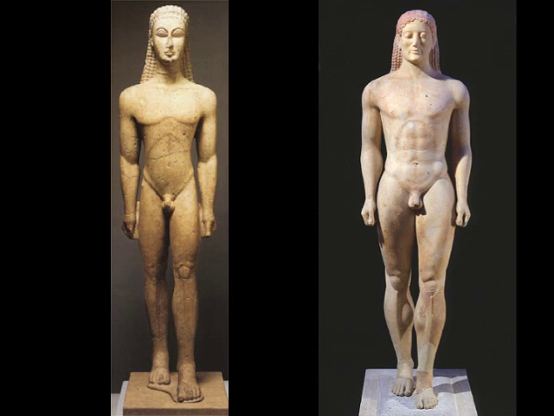But on the left-hand side, in this earlier version, we can see how close this is to the Egyptian canon, for example. But on the right-hand side, with the Anavyssos Kouros, we can see that the body is rendered in a much more naturalistic manner. We look at the musculature, particularly at the ribs, at the pelvis. We can see that it is rendered in a much more realistic way. You can also see this when we take a look at the size of the head.